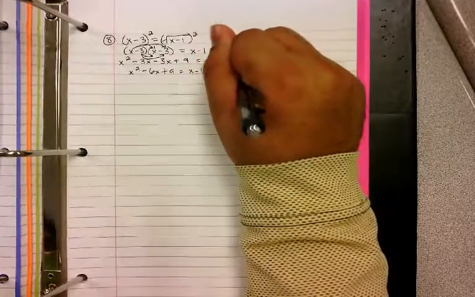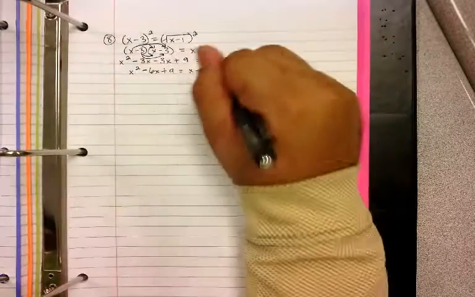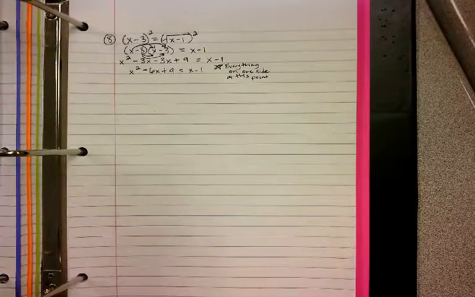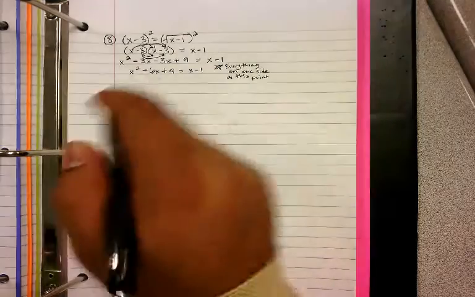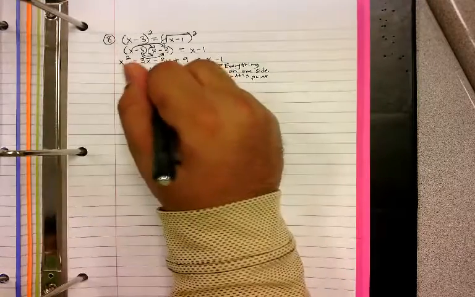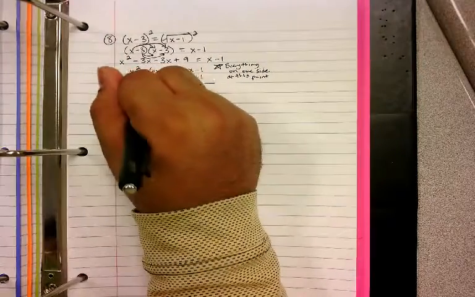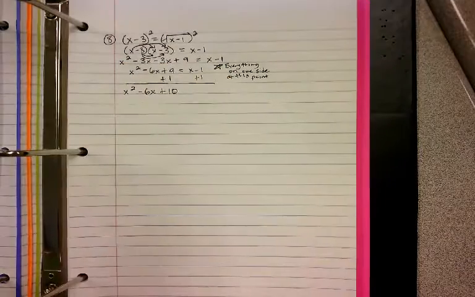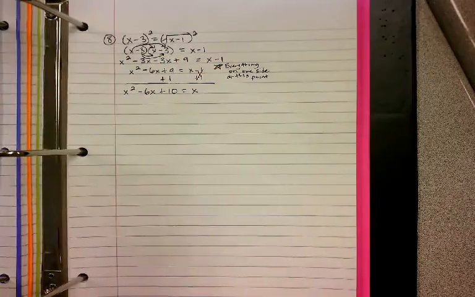Everything's on one side at this point. Okay, so that means I've got to move the 1 first. Right, so I've got to add 1. I add 1 over here. That gives me x squared minus 6x, 9 plus 1 gives me plus 10, equals x. And then that cancels out. So that's what I'm left with.